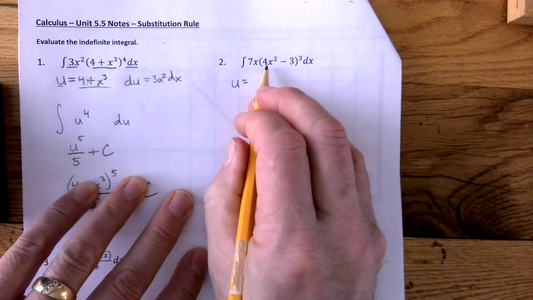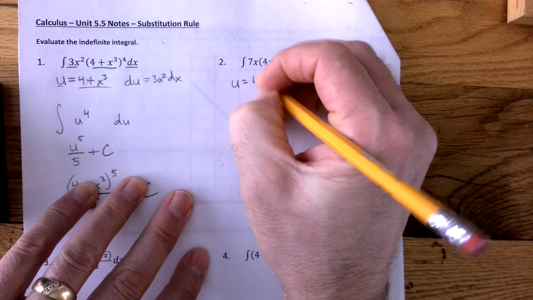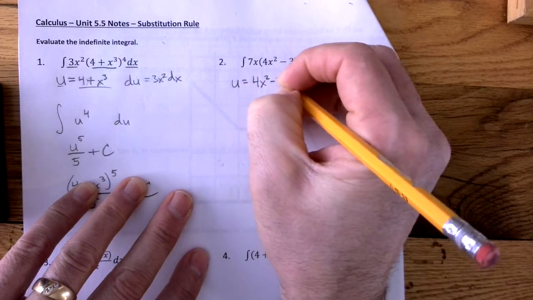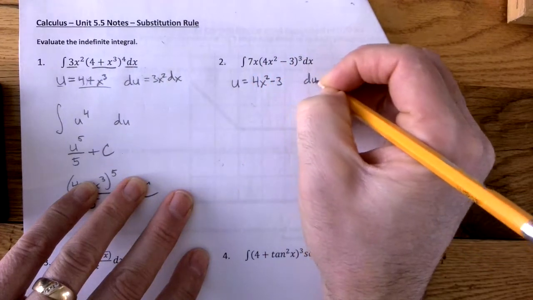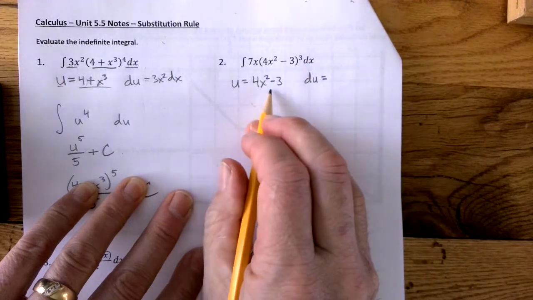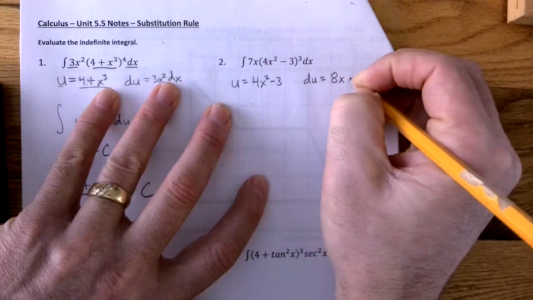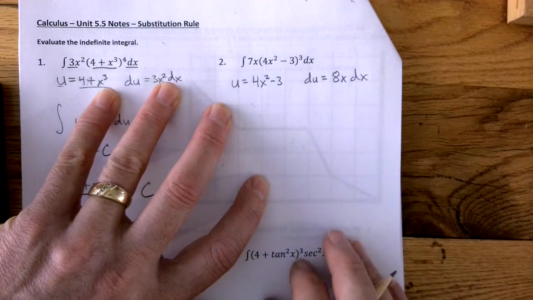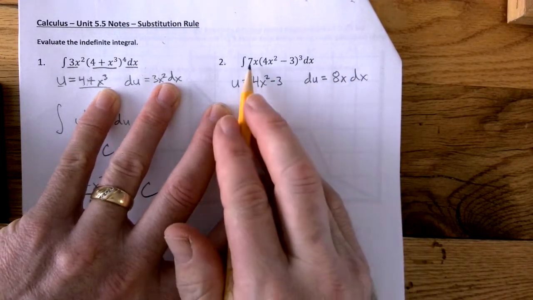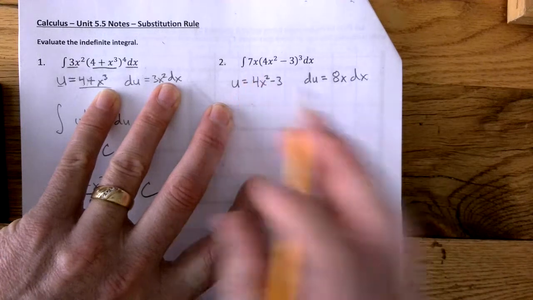Here, u is equal to 4x squared minus 3. The derivative of 4x squared minus 3 is 8x dx. I don't have an 8. I have a 7.